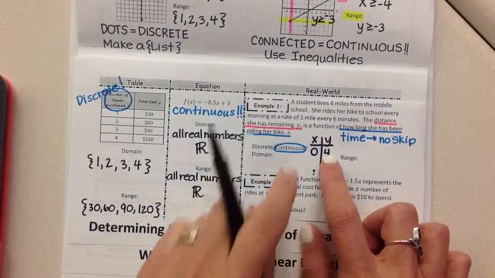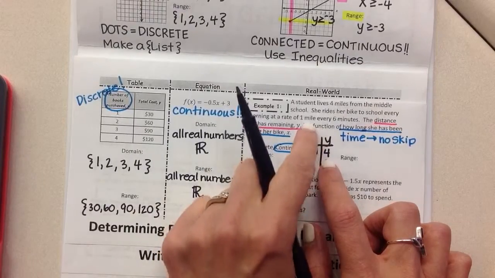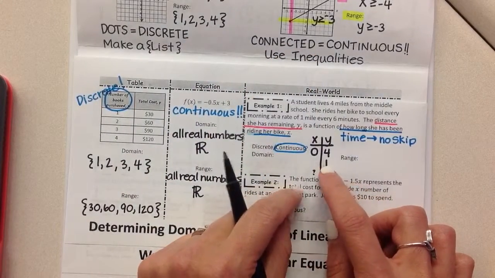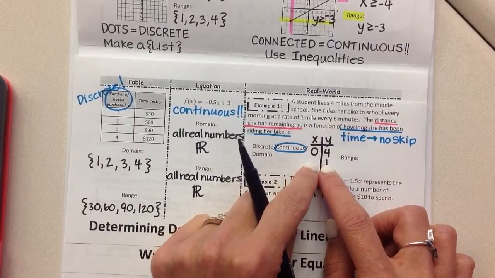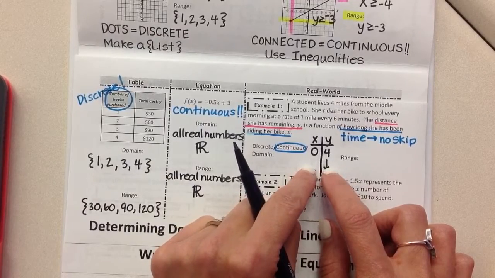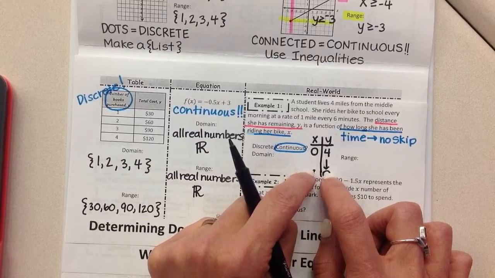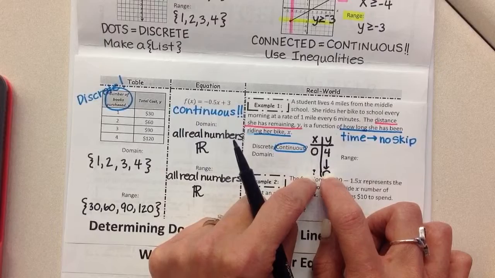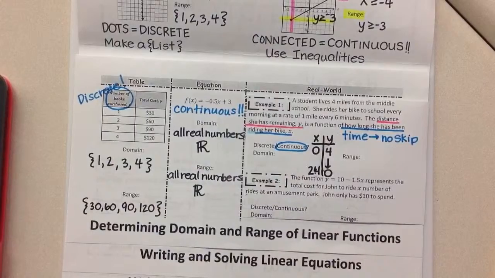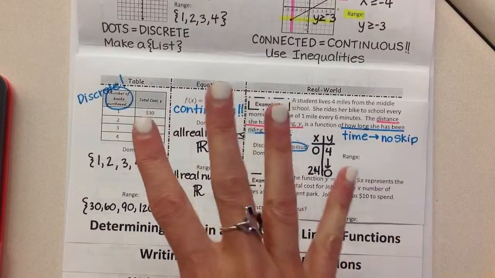So let's think. If she has 3 miles left, she has ridden for 6 minutes. So 3 goes with 6. If she has 2 miles left, she's ridden another 6 minutes, that'd be 12. When she has 1 mile left to go, she's gone another 6 minutes, which is 18. And then when she has 0 miles left to go, she's at the school and it's been another 6 minutes. So it's really 24 minutes that it takes her to get to school. 6 minutes for each mile, and she has 4 miles to go. So that would be 6, 12, 18, 24.